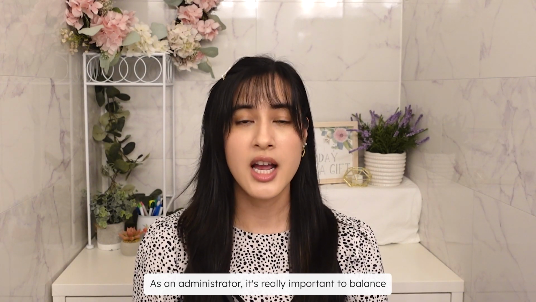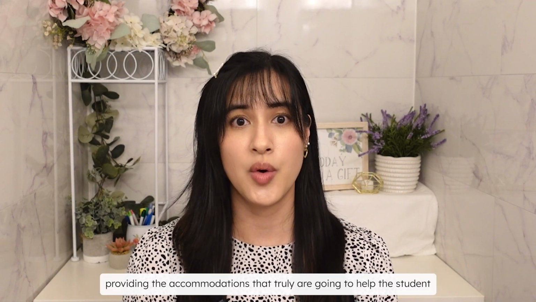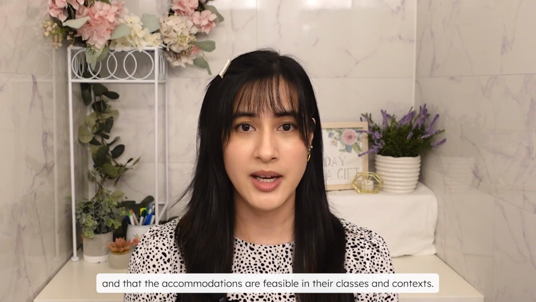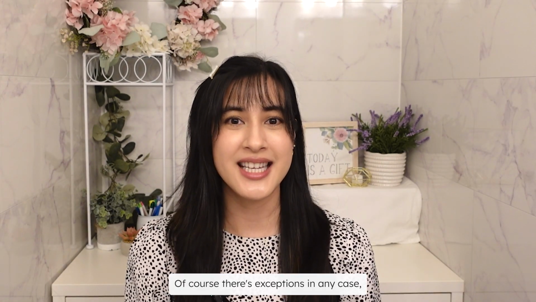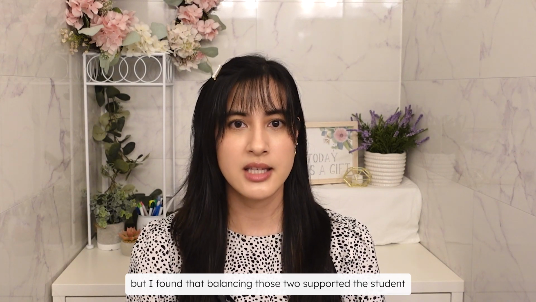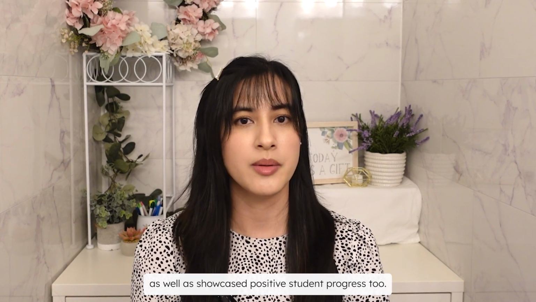As an administrator, it's really important to balance providing the accommodations that truly are going to help the student and that the accommodations are feasible in their classes and contexts. Of course, there's exceptions in any case, but I found that balancing those two supported the student as well as showcased positive student progress too.